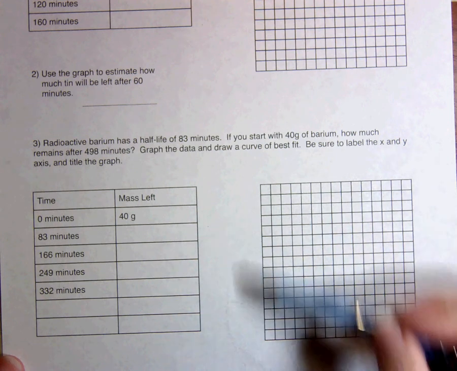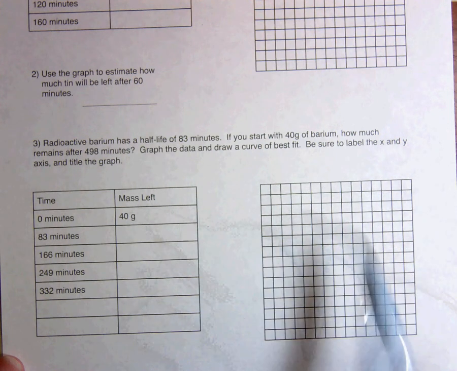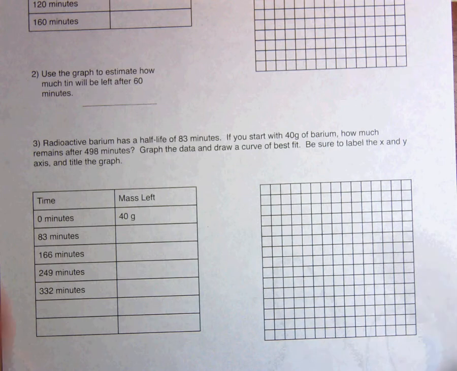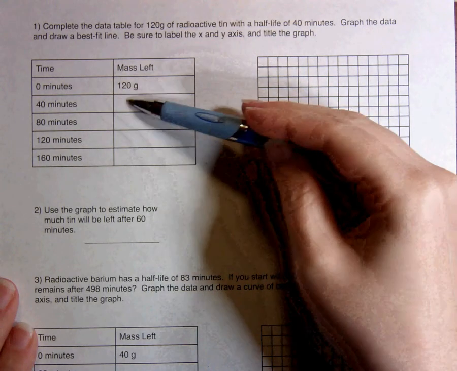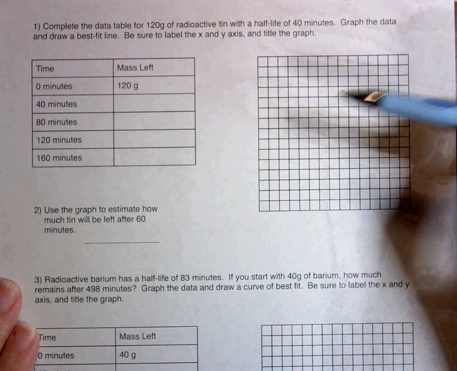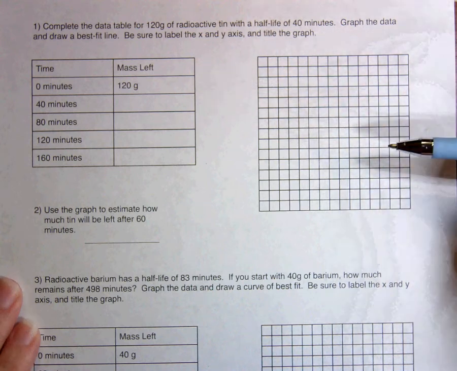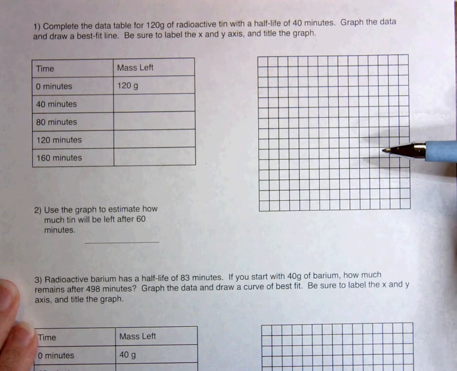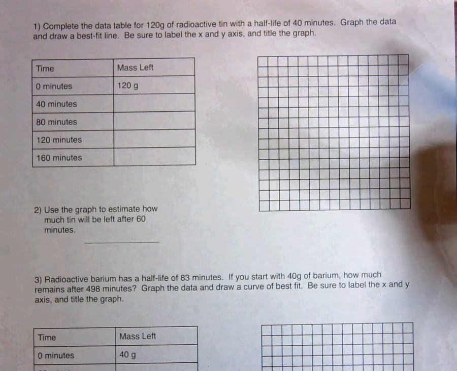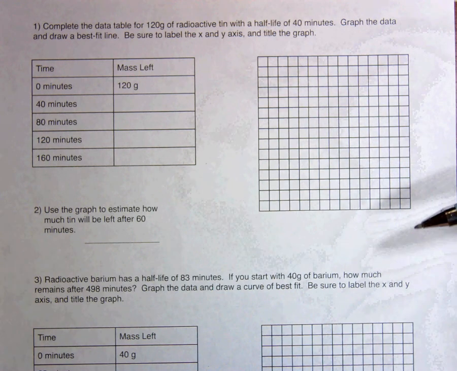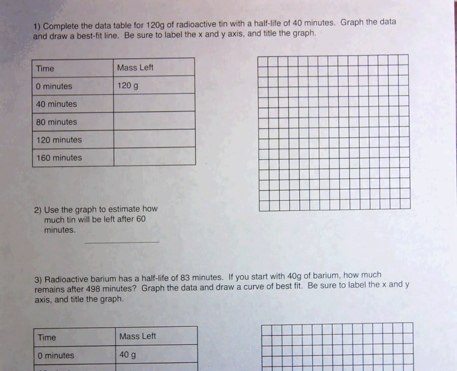Label time and mass remaining, fill in the data table, and then mark all of your points. And don't forget, after you've marked a dot for each of these data points, make sure you connect the dots to make your line, because this should be a line graph. So when you're done, you'll be done with this worksheet, but if you do get stuck on it or have any questions, please come ask.